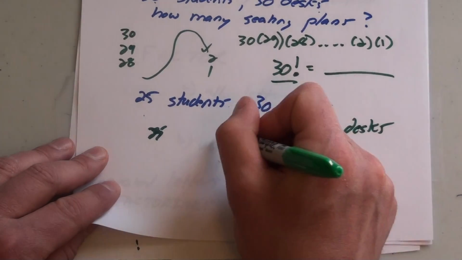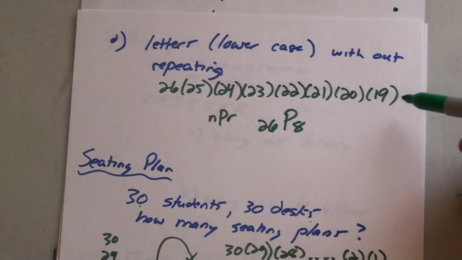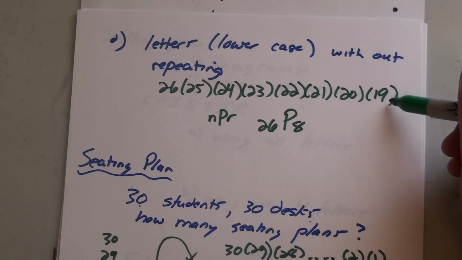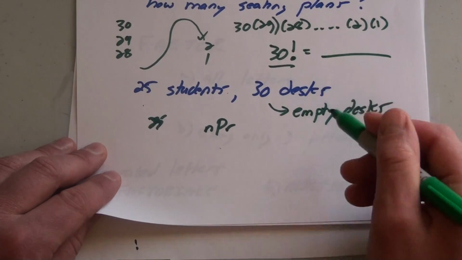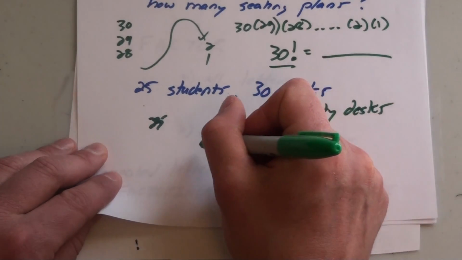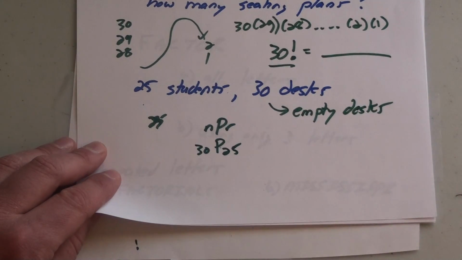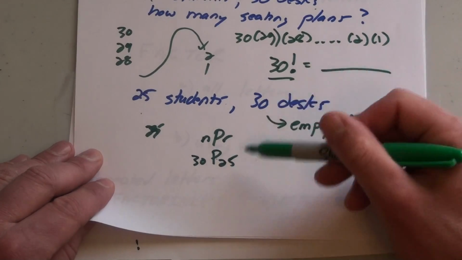Now this is where I want to use the nPr button, just like I did before, where I was going from 26, but I didn't go all the way down to 1. I only went from 26 letters down to 19 letters available. Here, I'll be starting, but I'm going to have some empty desks, and desks I'm not going to be using. So it'll be 30 desks, and I need to put 25 students in it. 30P25.